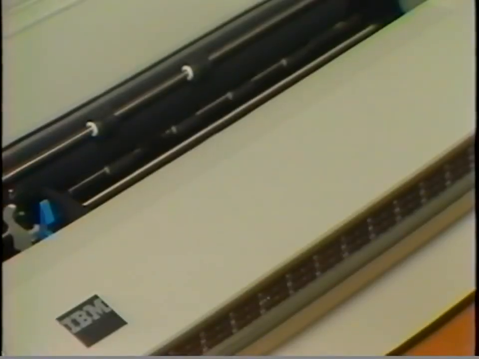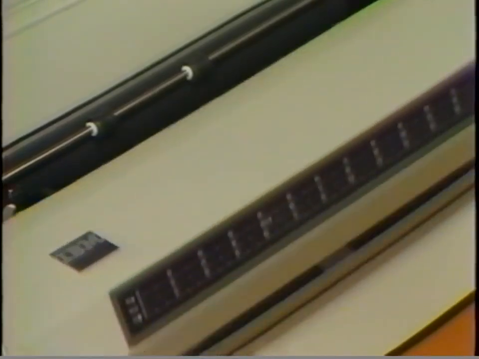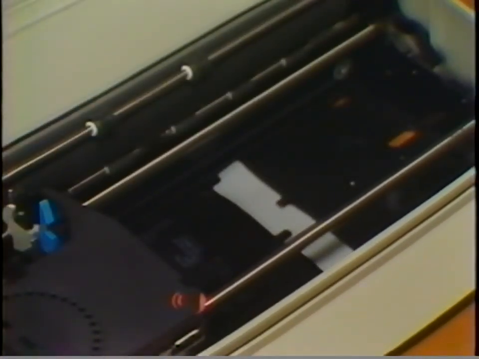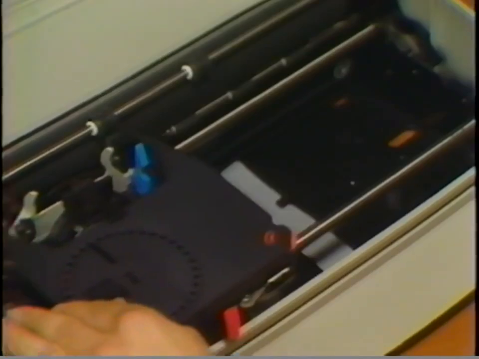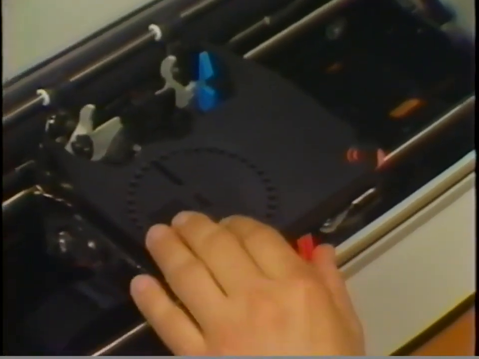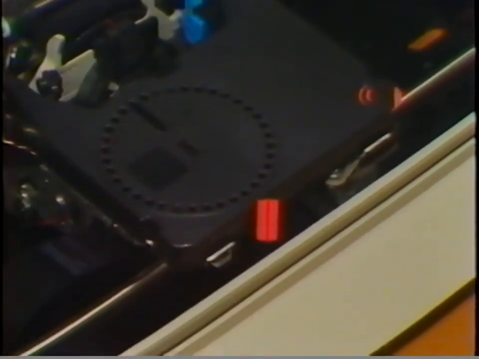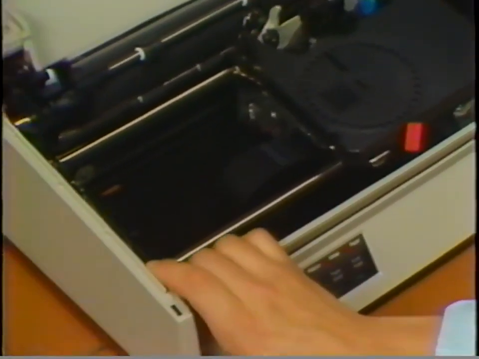To remove the printer cover, first turn the power switch off, disconnect the line cord, then center the carrier and move the position indicator to the left. The cover is attached by 2 cover latches on each side of the printer.